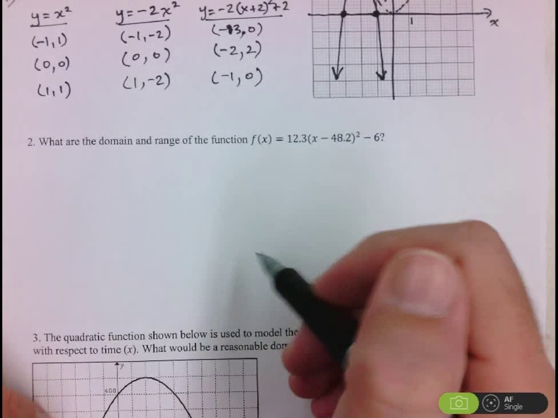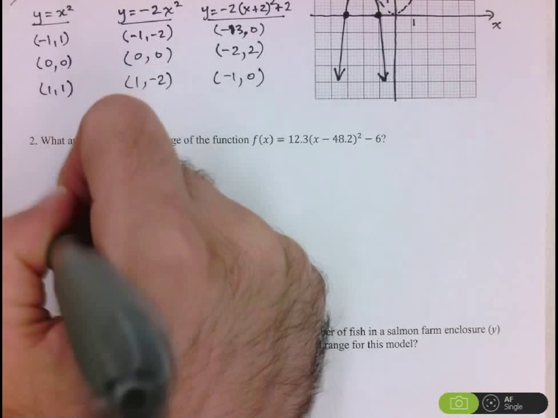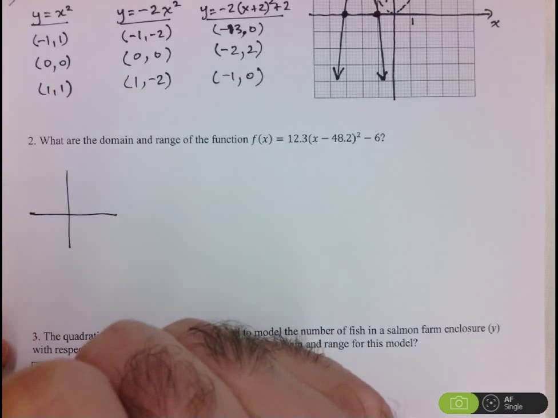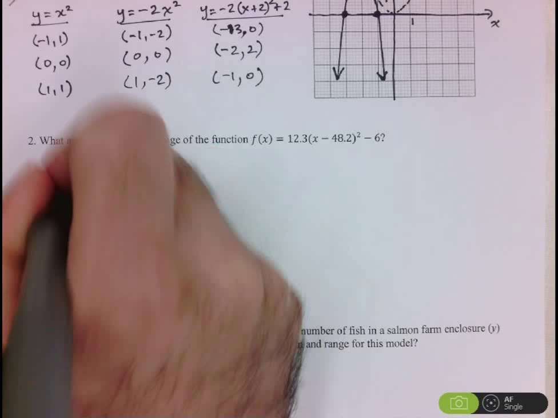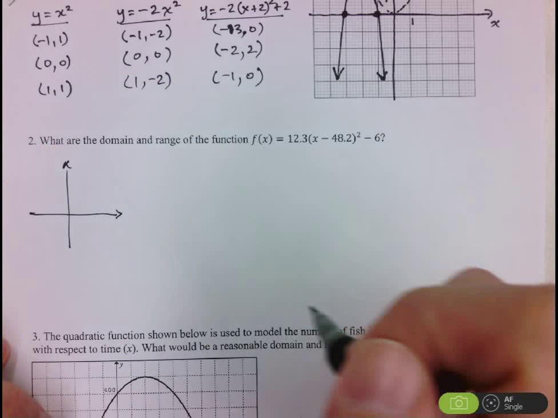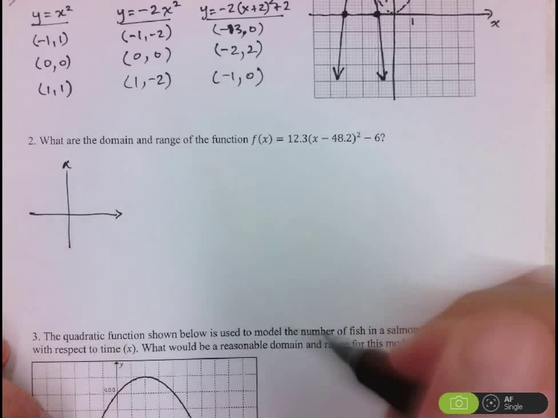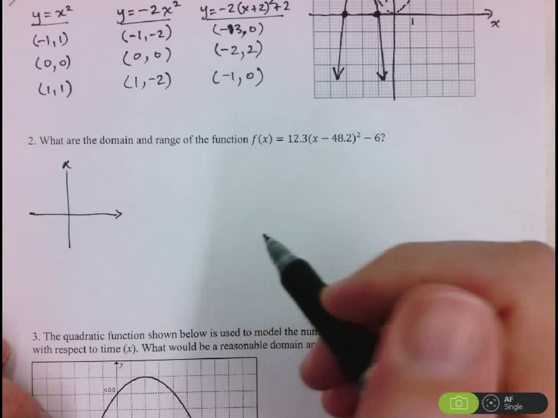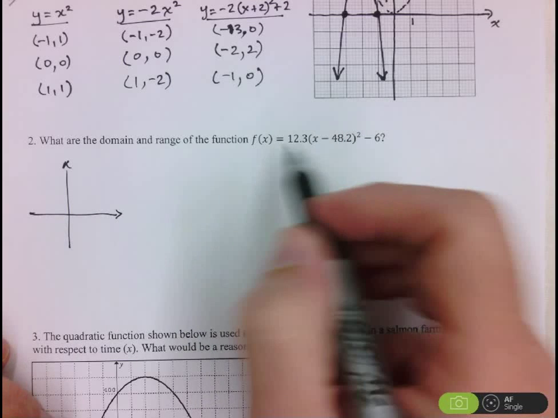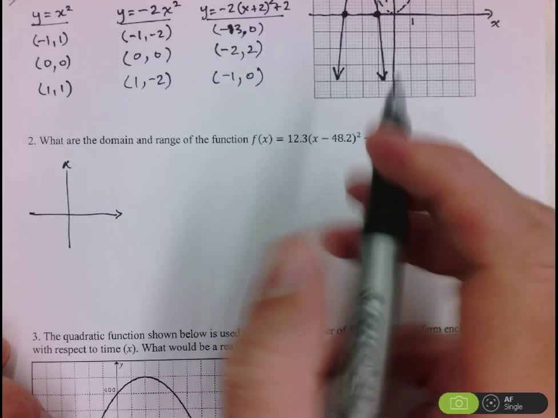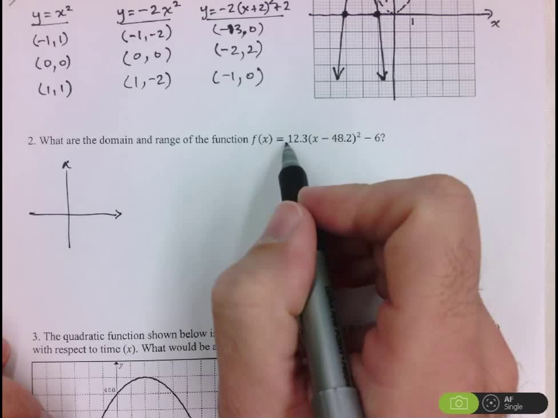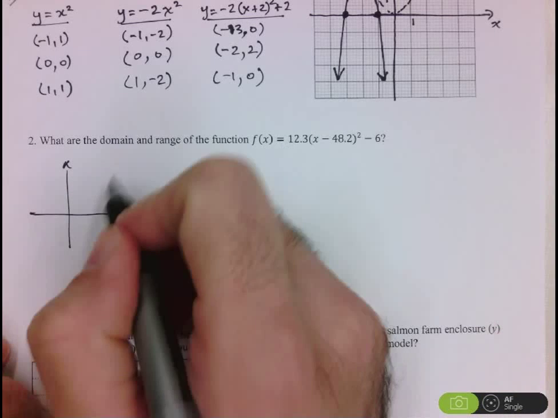So first thing to remember is that with a parabola, the domain, unless there's any restriction, should always be all real numbers. Now what I'm going to do is draw a very quick sketch of this to help me out. I'm not going to bother with the individual transformations, but I do see that it's a positive a value, so I know it's going to be opening upwards.